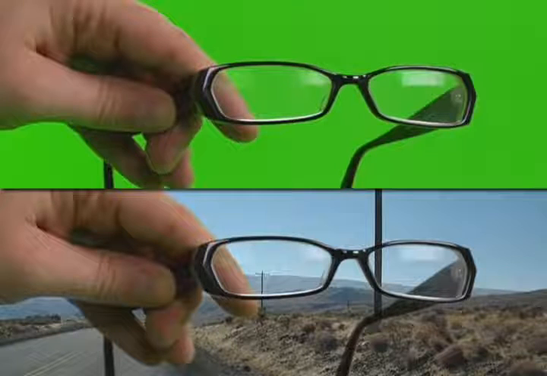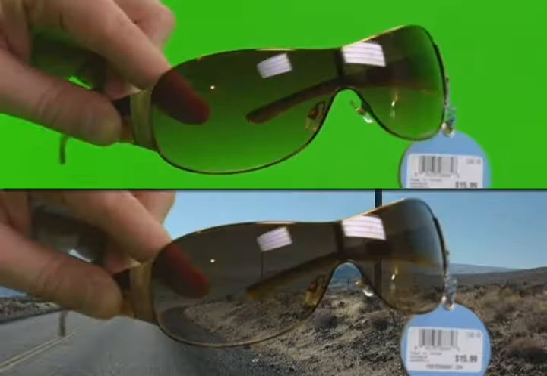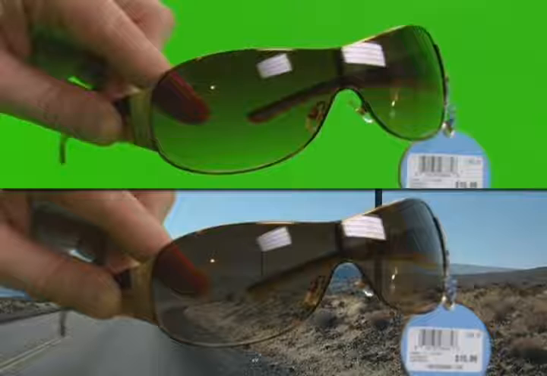A typical transparent object is glasses, and clear glasses key just fine. So do graded glasses. Even graded glasses with a yellow tint. You can go pretty far, but less tint is always better.